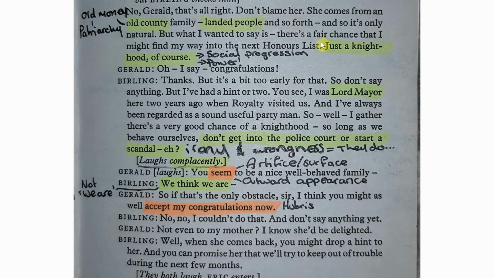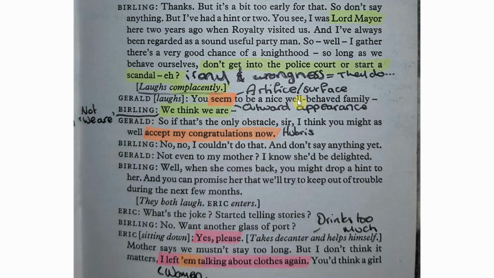And he tries to reassure Gerald by discussing his own potential social progression. He talks about how he's potentially getting a knighthood. This is an increase of his power. We then have a little bit more foreshadowing. He says that he will be getting his knighthood if he doesn't get into police court or start a scandal. This is ironic because they do start a scandal. That's kind of the rest of the play, and it foreshadows that a little bit.